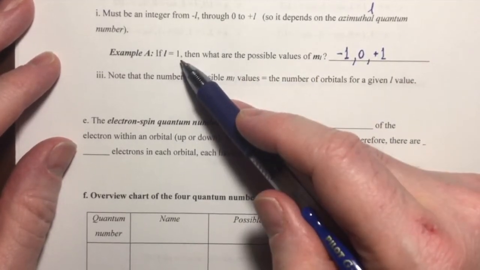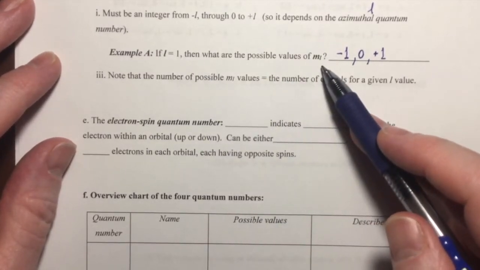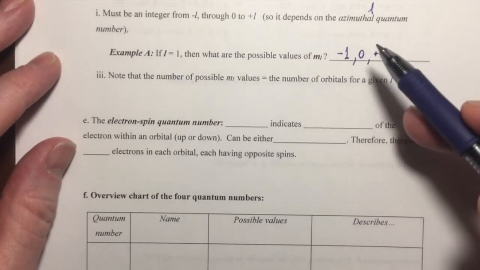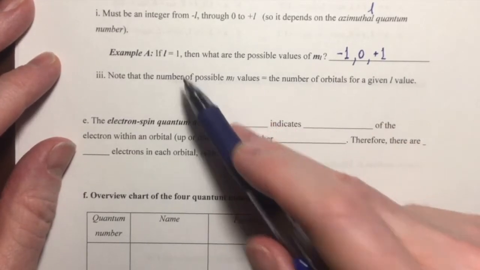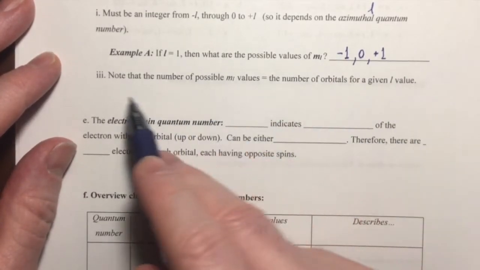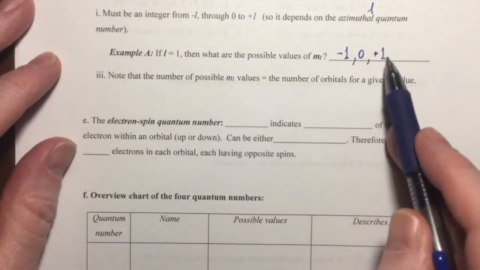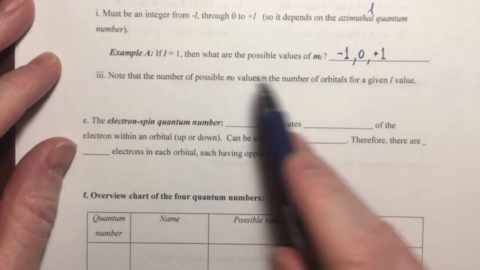If the L value were 3, then what would be the possible values of m sub L? It could be negative 3, negative 2, negative 1, 0, plus 1, plus 2, and plus 3. That's if the L value were 3. All right, and note that the number of possible m sub L values equals the number of orbitals for that given L value.